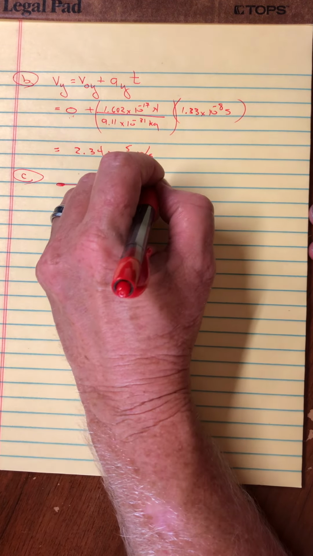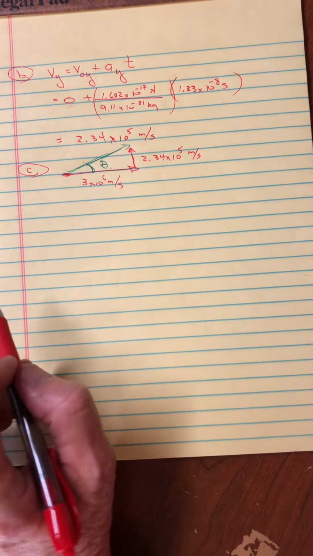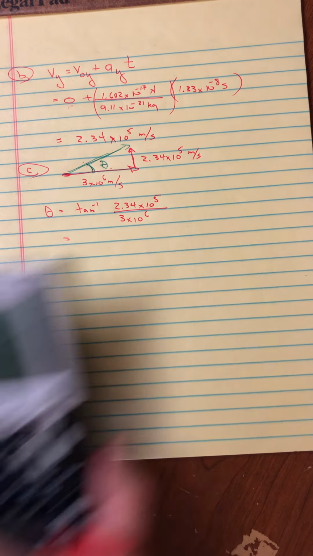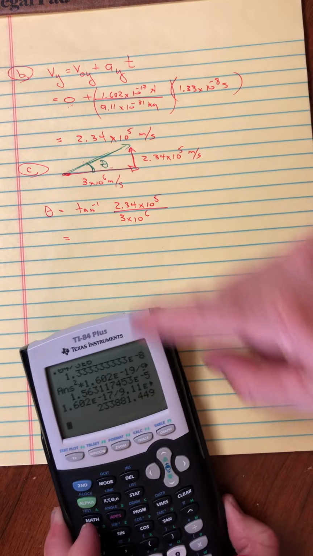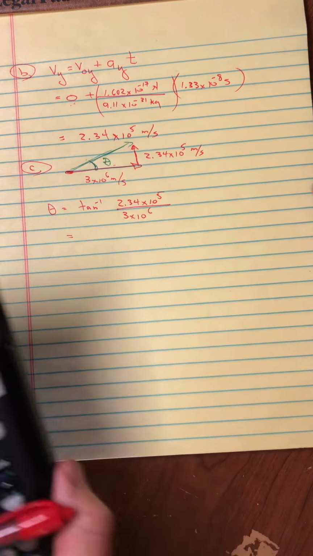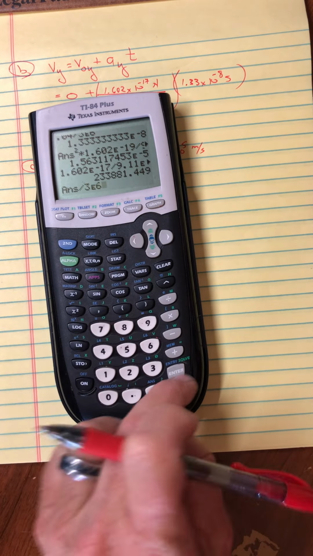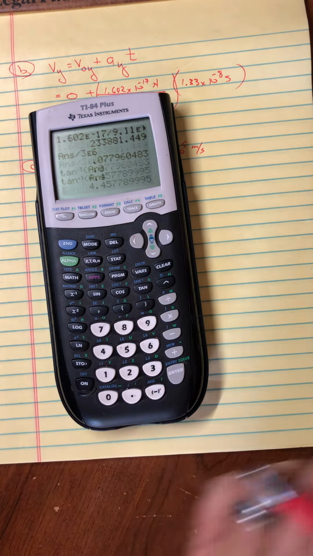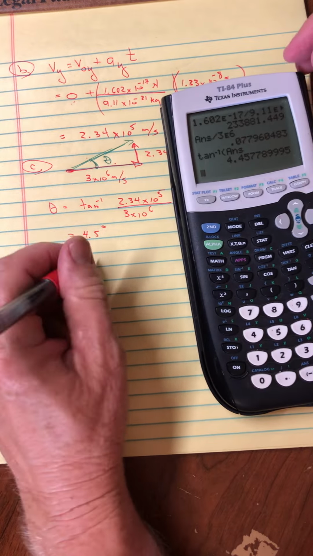And so there would be some angle here when they say, at what angle does it exit? And so that's the picture. And so I guess that angle would be the inverse tangent of the 2.34 times 10 to the 5 divided by 3 times 10 to the 6th. And let's see, I still got that number in my calculator, so let me just divide that by 3 times 10 to the 6th, and then let me take the inverse tangent of that. And so we're looking at about 4.5 degrees.